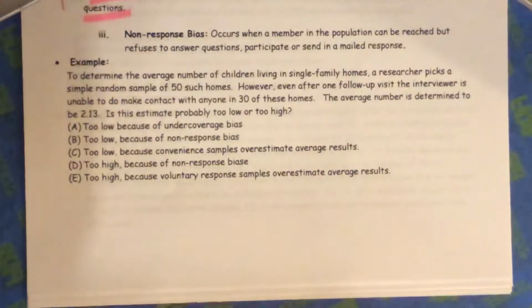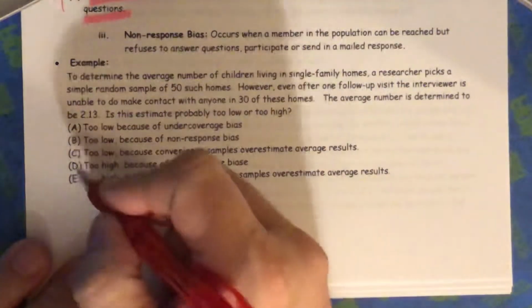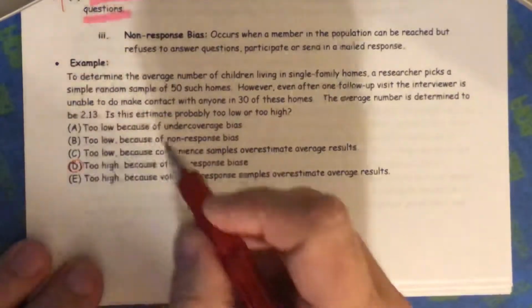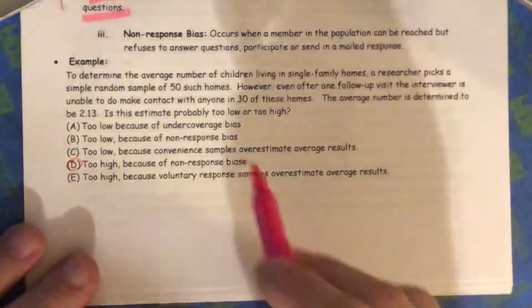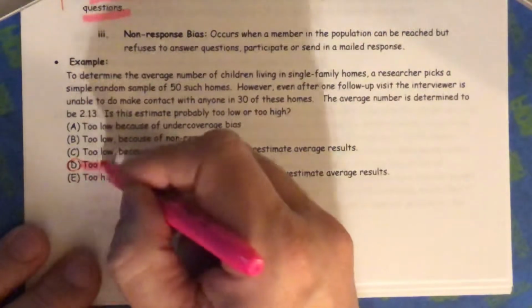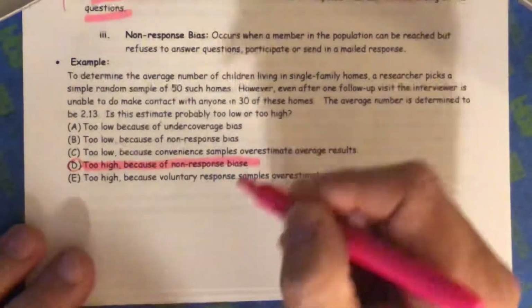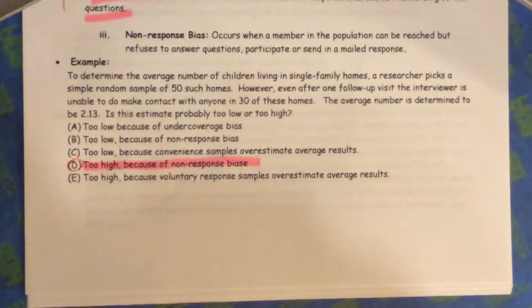This is too high because of non-response bias, all right? Too high because we were not able to get a hold of 20 of the homes. So that would be non-response bias. And you're like, well, didn't that lead to undercoverage? Yes, it did lead to undercoverage. So if they'd had both of those, we'd have a problem.